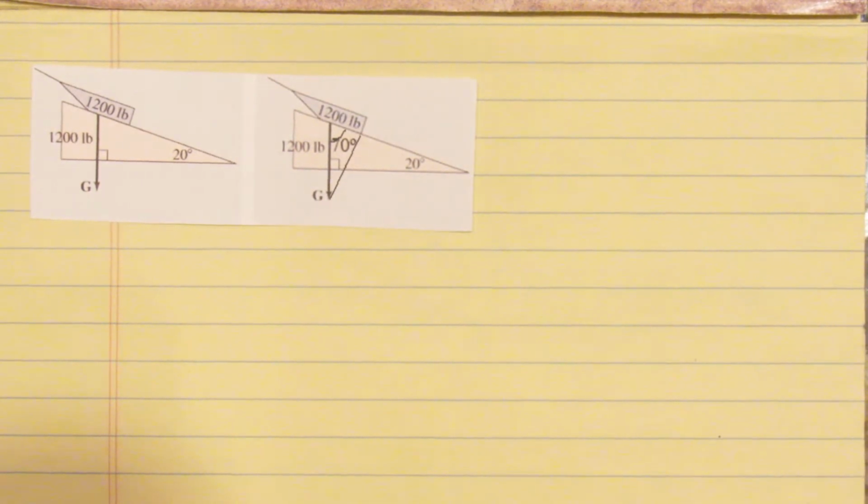So in this case, we have a 1,200 pound boat or object that's on a ramp. And so gravity is working straight downward. So that 1,200 pounds is a straight vertical downward force. The ramp is 20 degrees tilt. And notice the right triangle that we actually form from that situation.